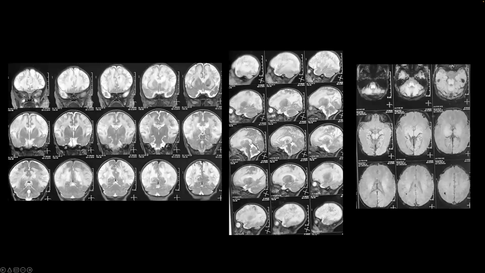This is the SWI sequences. I think these two foci are on the film and not in the scan, so no blooming on the SWI sequences. Nihaal, can I ask, are these all MRIs at the age of 10 days? 10 days. Thank you.